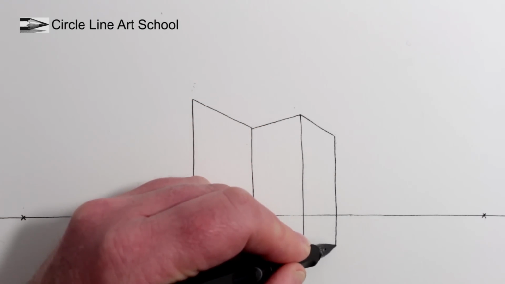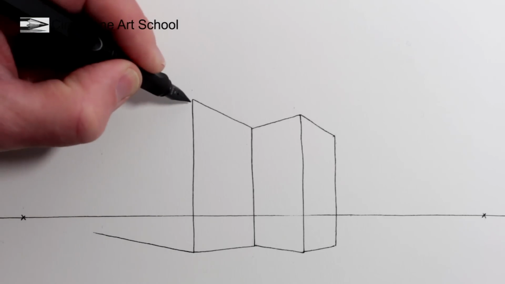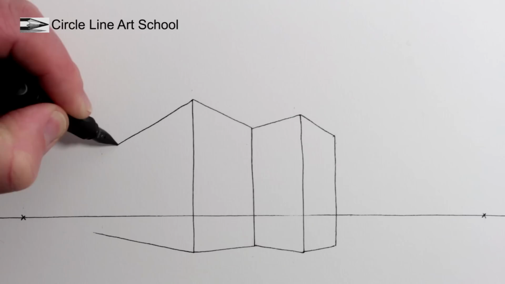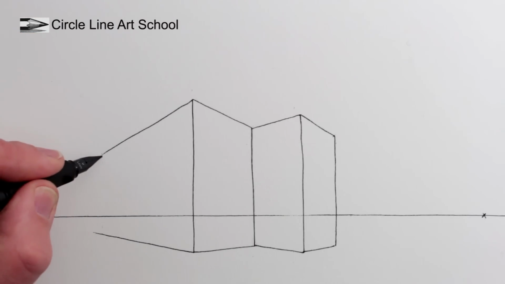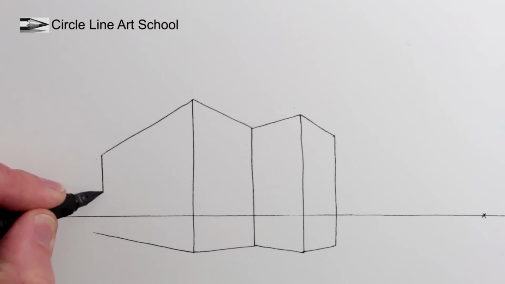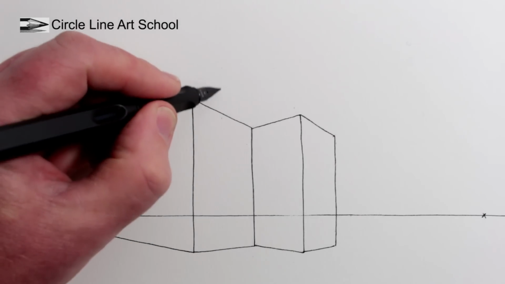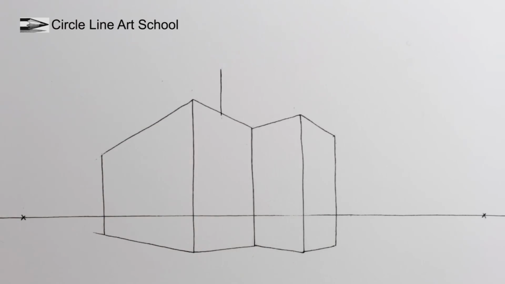When we use the right vanishing point, we make the wall go towards the right, and when we use the left vanishing point, it will make the wall of the building go towards the left. We don't want the walls to go back too far, not all the way to the horizon. A long road, for example, would go all the way to the horizon. But buildings are never that long. They're never as long as a road. So we want to stop these walls with vertical lines.